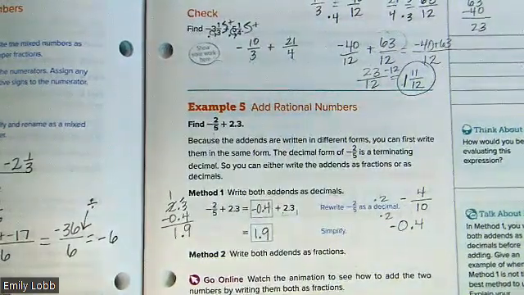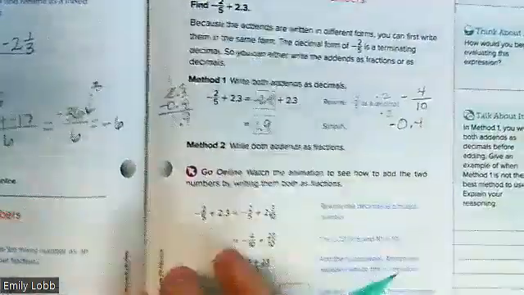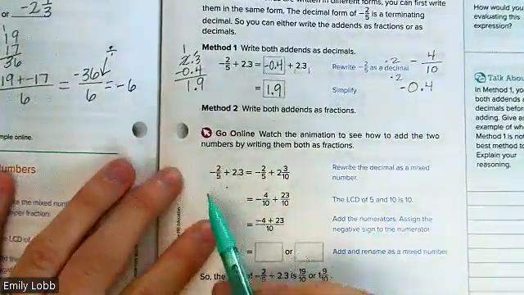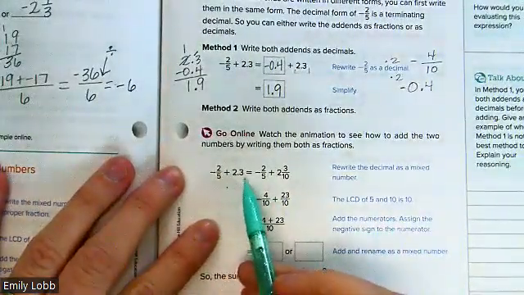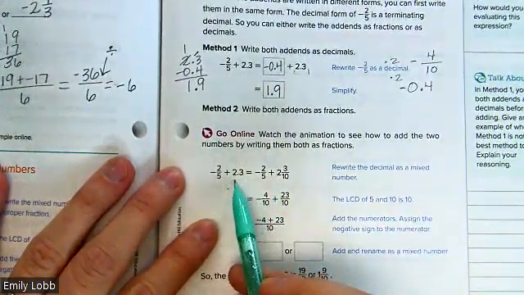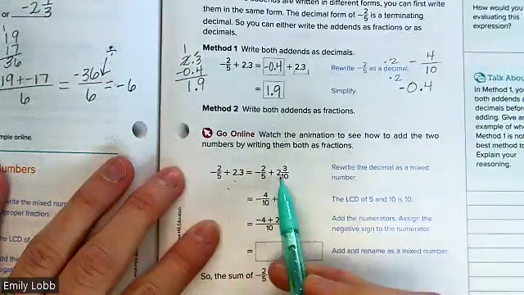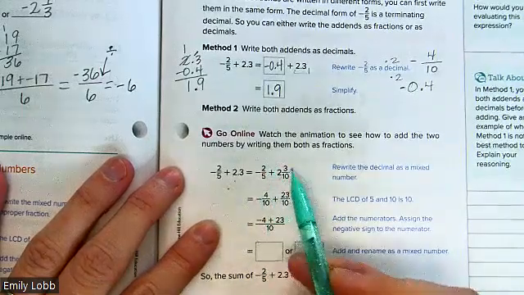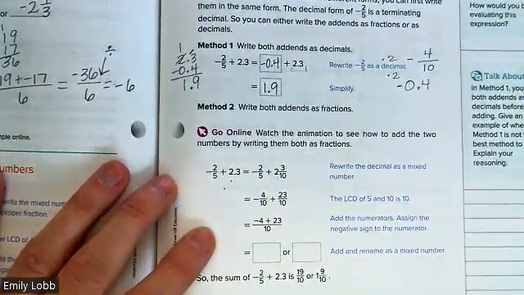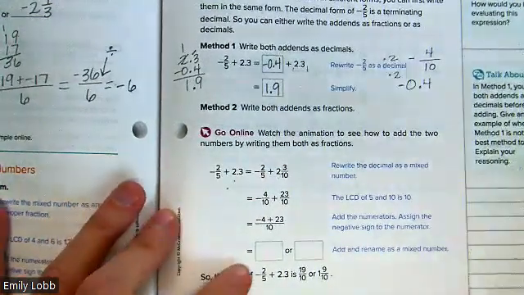Now they're going to write both addends as fractions. We're going to skip the animation and walk you through it here. So negative 2/5 plus 2 and 3/10. If you know how to say this decimal, you should know how to write this decimal. 2 and means the whole number 2, 3/10, we would say here. So we really need to practice knowing our place value, right? So that we can read our decimals properly. It'll make it easier to write them as fractions.